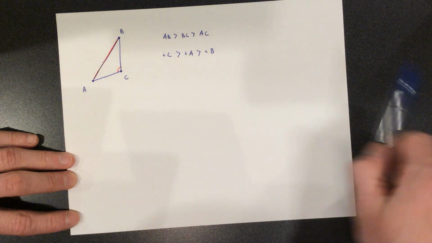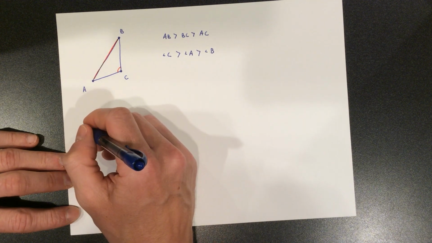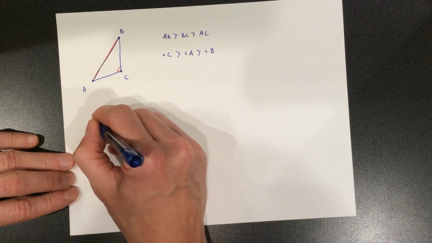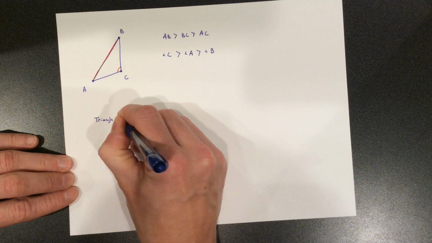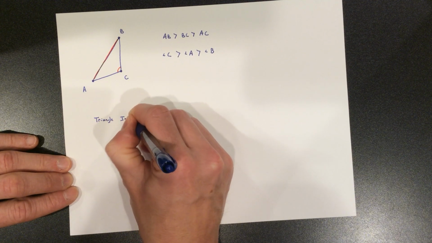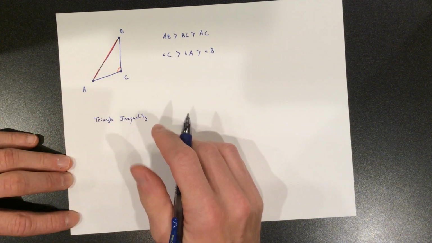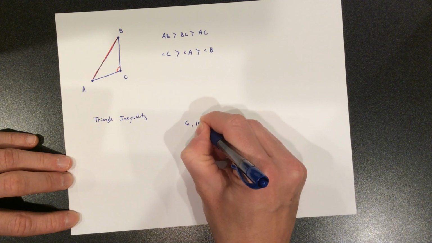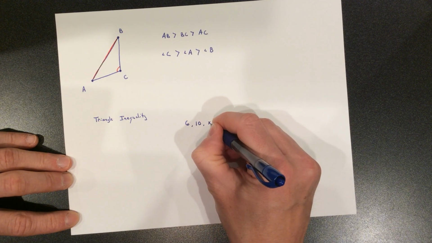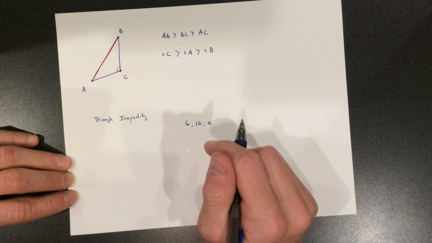Okay, let's talk about what it even means to make a triangle. So we can talk about the triangle inequality. And what that means is, okay, I'm going to give you 2 sides. Let's say 6 and 10. And then I have some other side I'm going to call x. And it's like, what can x be so that I make a triangle?